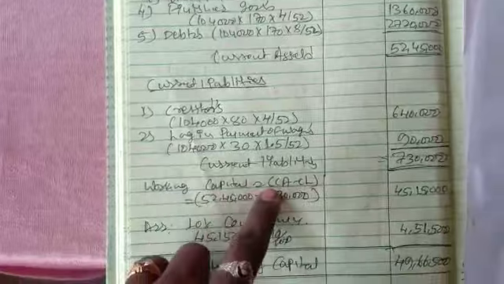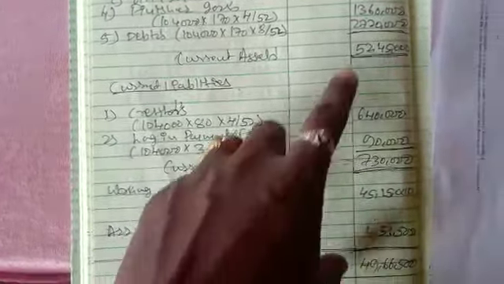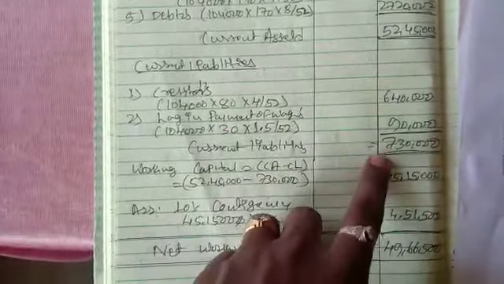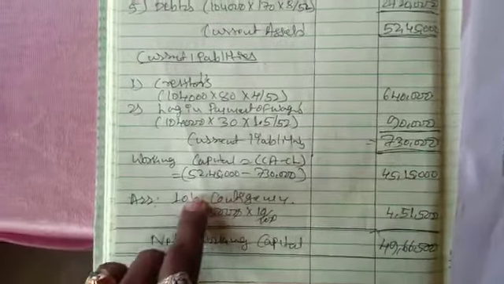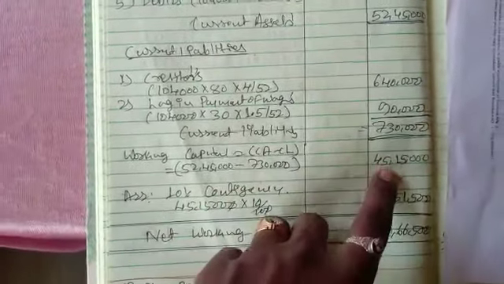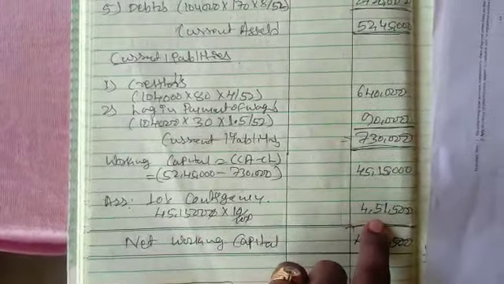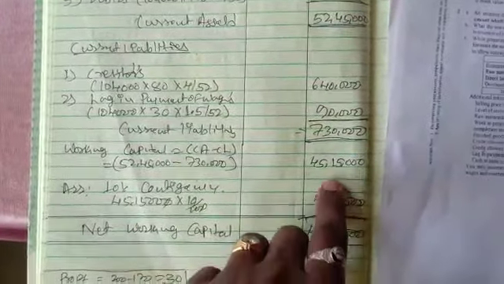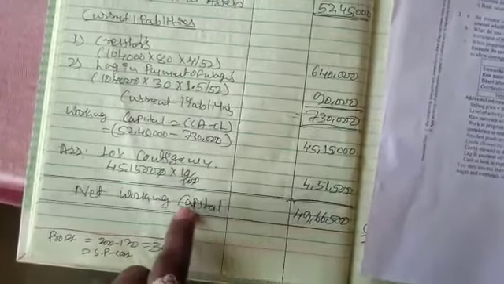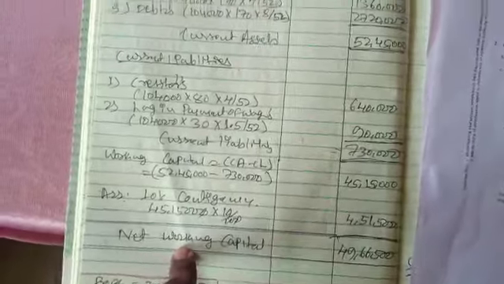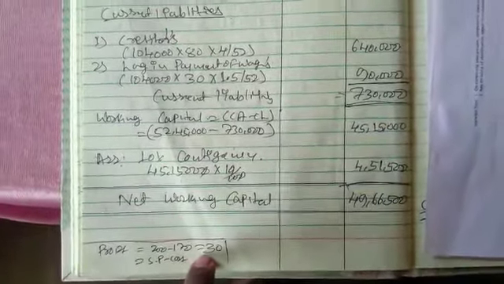Working capital is equal to current assets minus current liabilities, that is 52,45,000 minus 7,30,000. The working capital will be 45,15,000. Add 10% contingency on the working capital we calculated: 10% of 45,15,000 is 4,51,500, plus 45,15,000, it will become 49,66,500. That is the net working capital. If you want to calculate profit, that is 200 minus 170, it is 30 rupees profit.